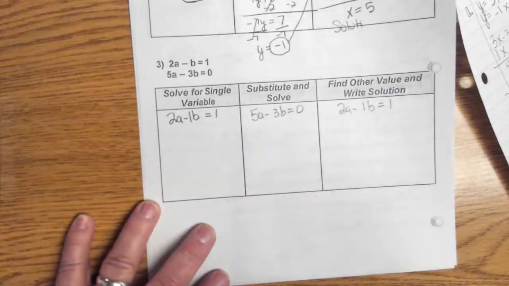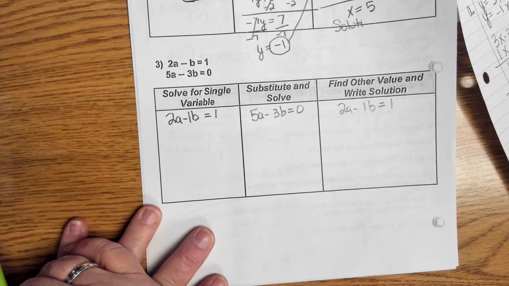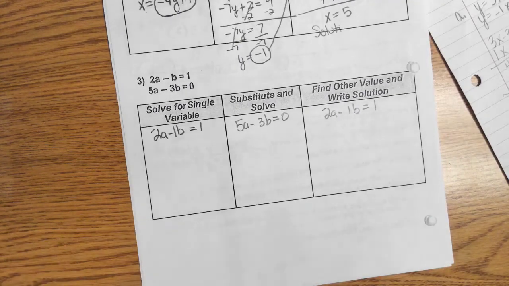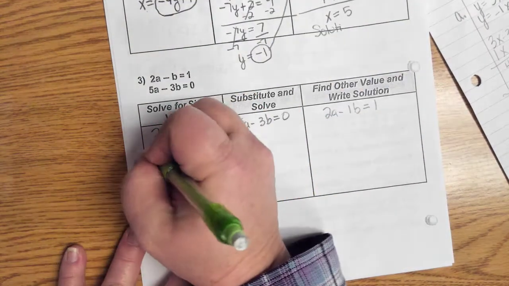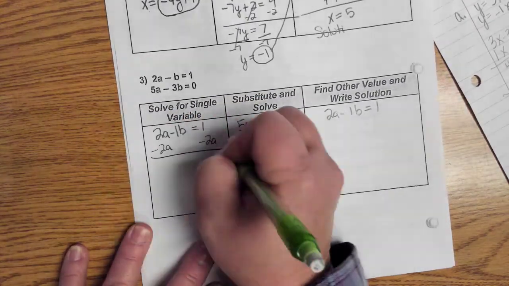If you follow the steps and you use 3 columns, you'll be fine every time. Okay? It's when you start trying to skip steps, when you put it in a different kind of way, I'm telling you, you're going to get mixed up and confused. It's just easy to use the 3-column system. Don't try and work your different problems down. So, subtract 2a, because I have my 1b already.